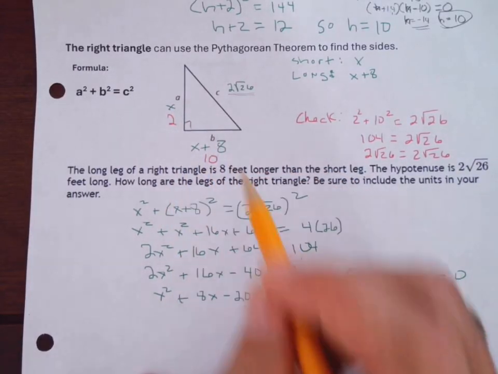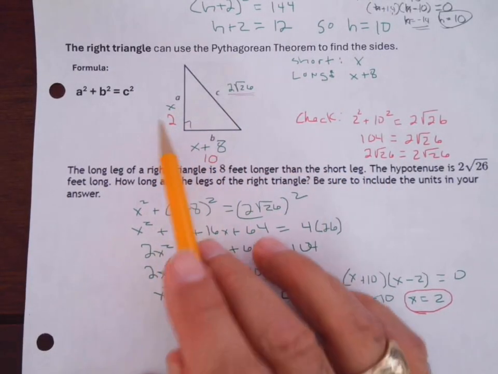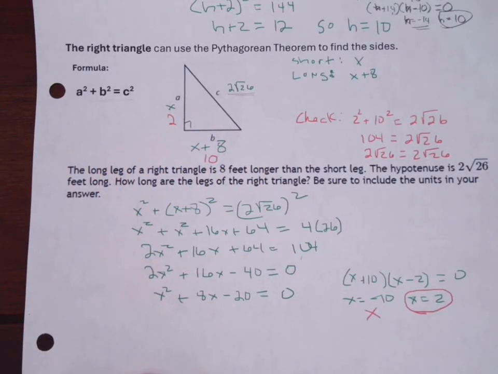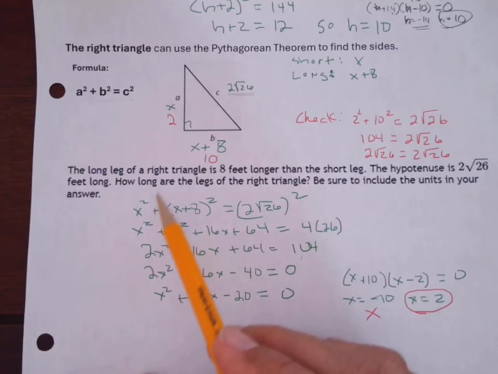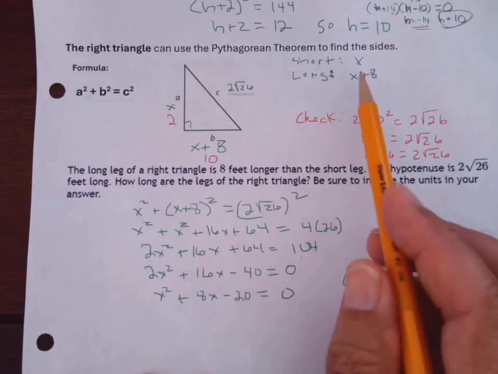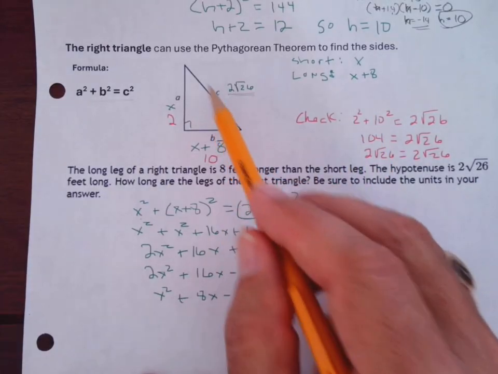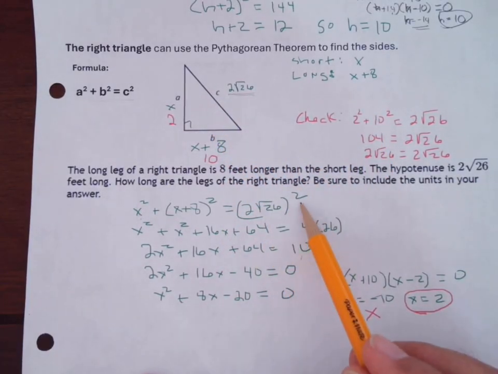So it doesn't matter which I label, but all I do now is just plug these into the Pythagorean theorem equation. And so x squared, the short leg, plus (x plus 8) squared, the long leg, is equal to the hypotenuse squared, (2 times the square root of 26) squared.